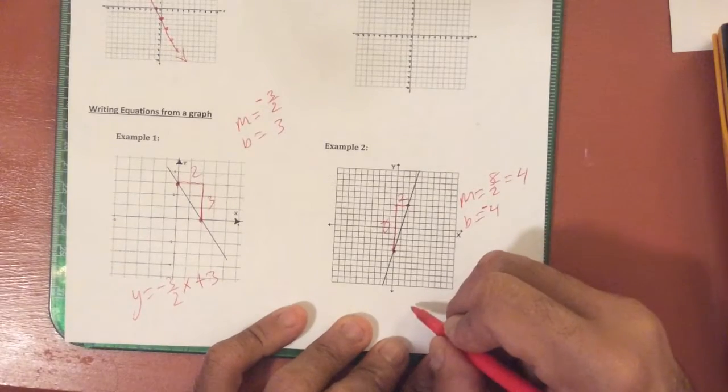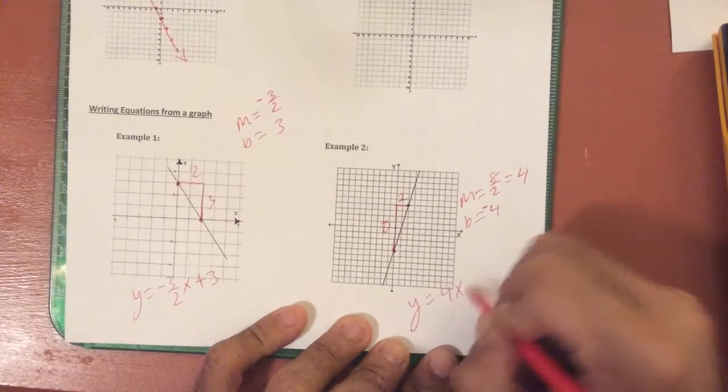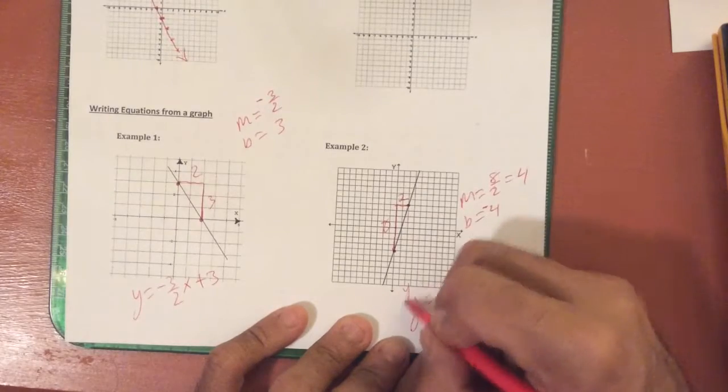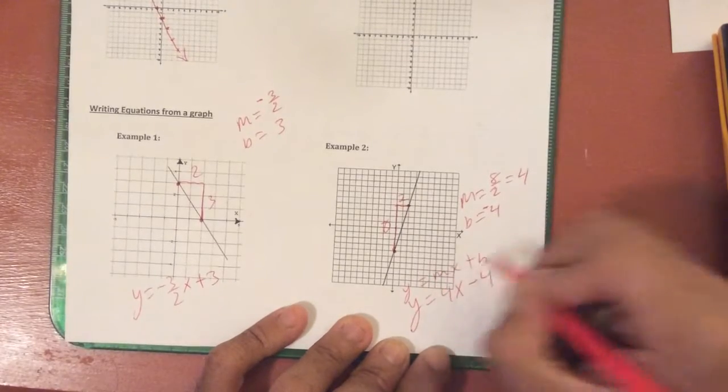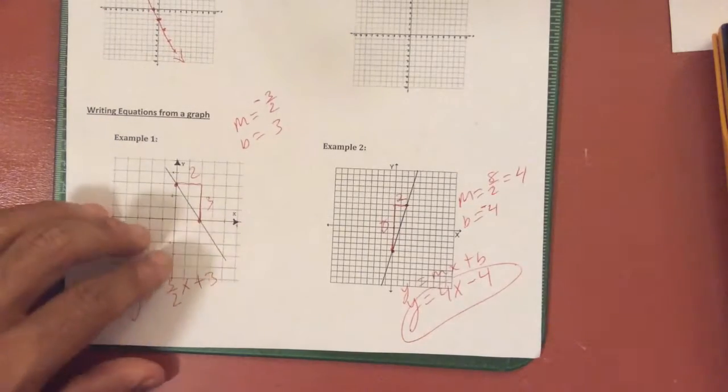So your equation is y equals the M, which is 4x, plus the B, which is minus 4. Remember, we're using y equals mx plus b to write the equation. And there's your equation for that problem. Okay, flip to the back.